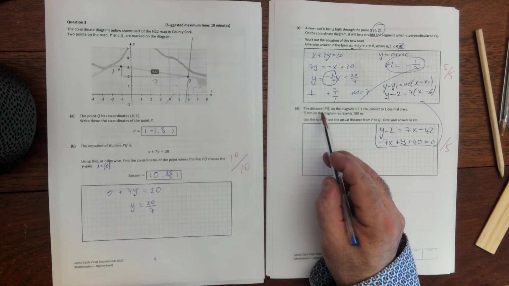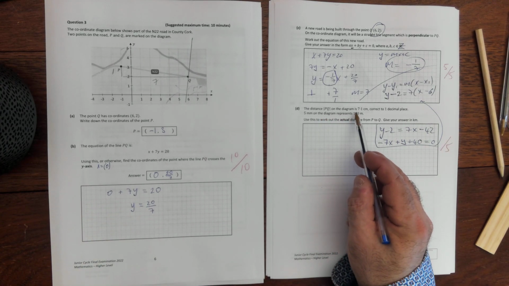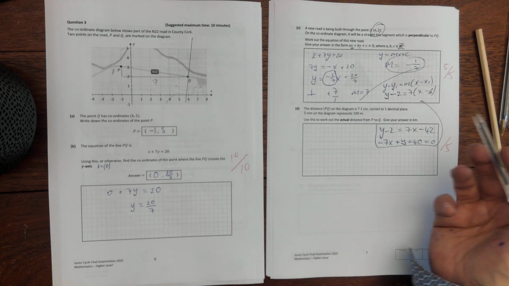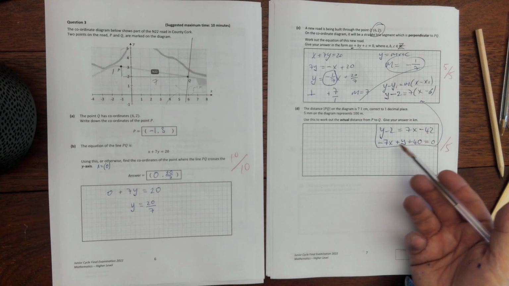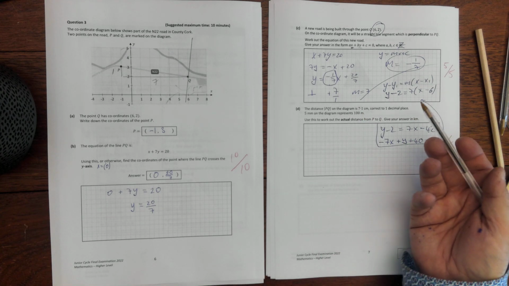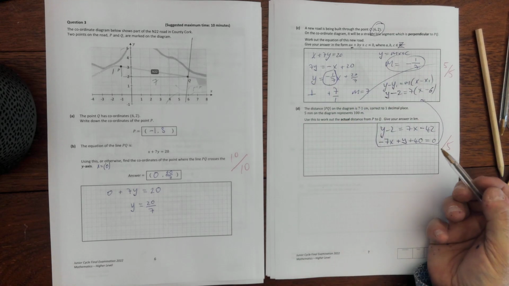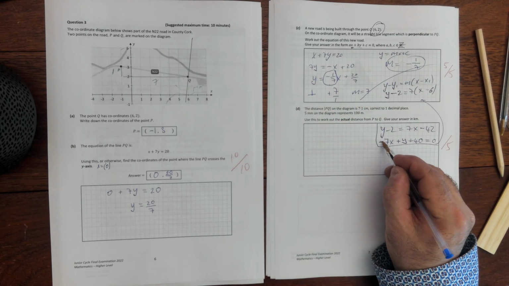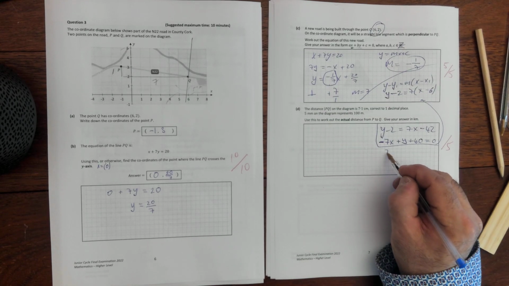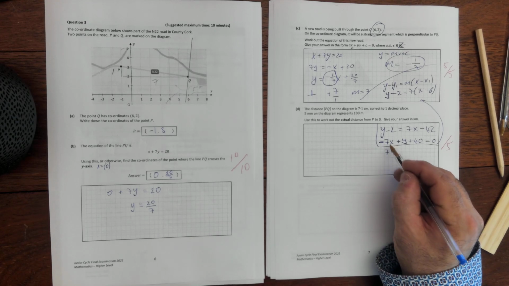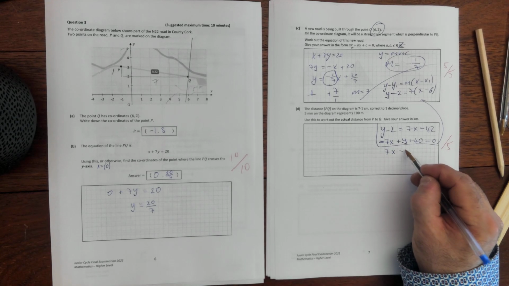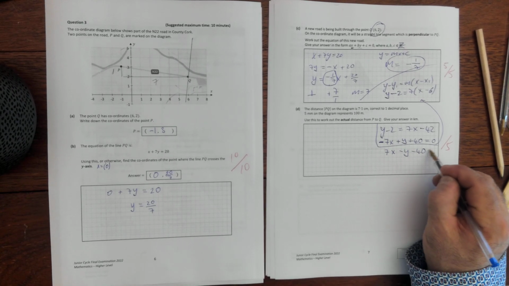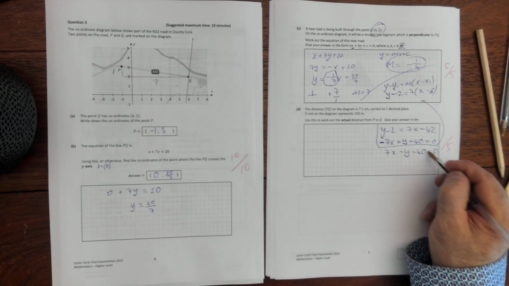Okay, on we go. The distance PQ on the diagram is 7.1. Coming back to this, I'm just thinking this through. If you want to lead with a positive, then you can say I'm not going to allow a negative here, and you can change it. You can negate or change the sign of every single term along the way. That's up to you.